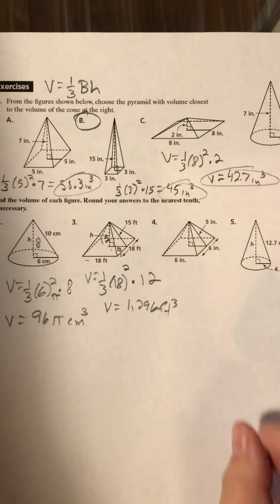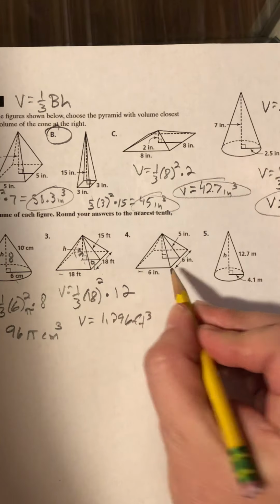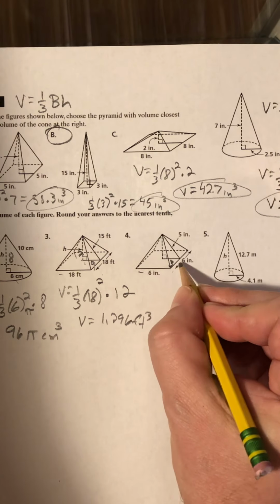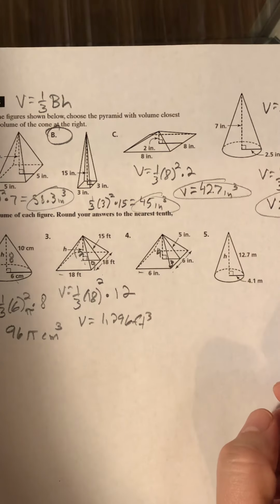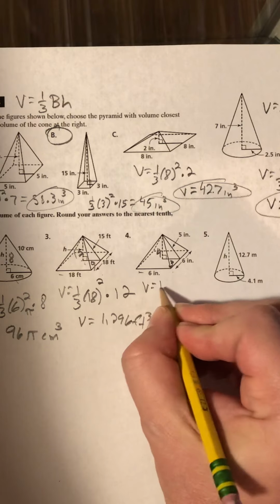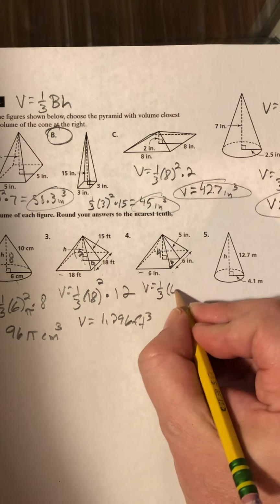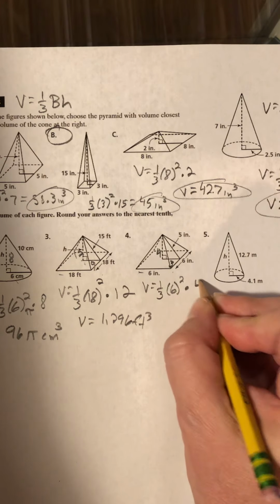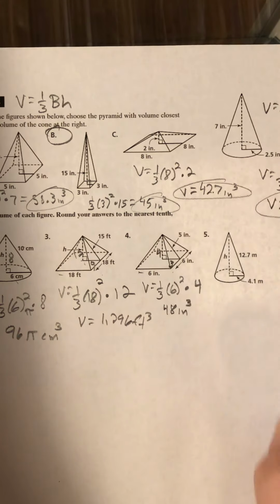Okay, so we got another one over here where we're going to have to recognize the Pythagorean triple. Remember, if this whole thing is 6, this would be 3, and 5, 3, and 4 form a Pythagorean triple. So that means that the height of this one is 4. So the volume here is 1/3 area of the base, which is 6 squared, times the height, which is 4. Okay, and that's going to give you 48 cubic inches.